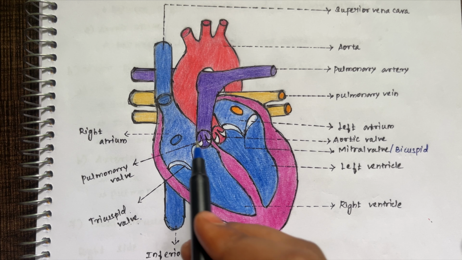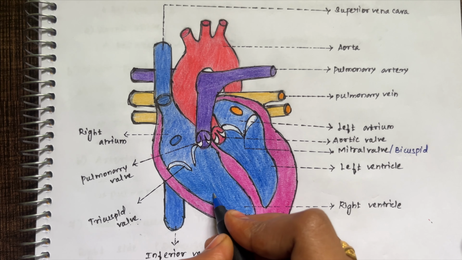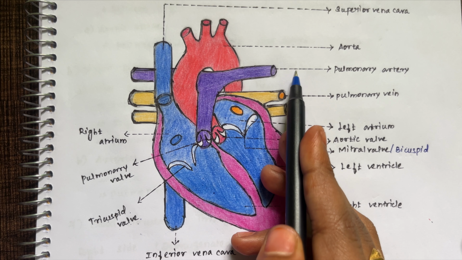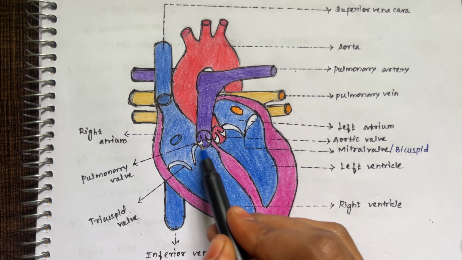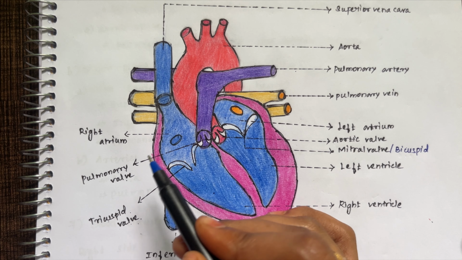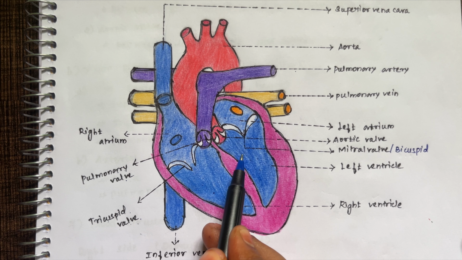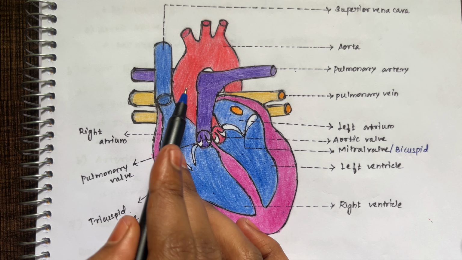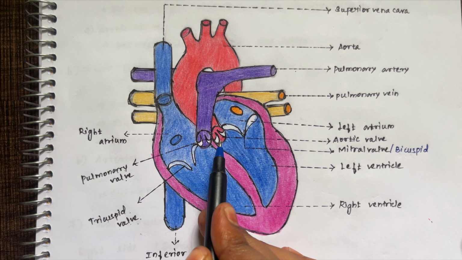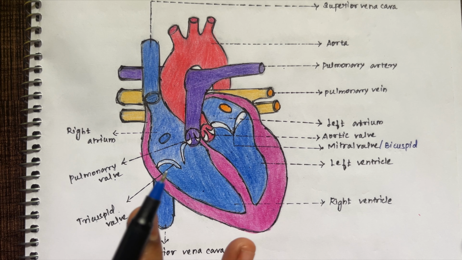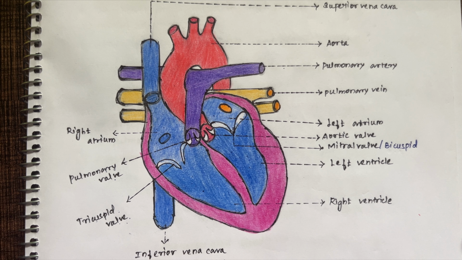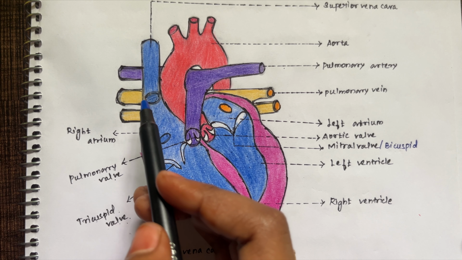And the valve present in between the right ventricle and the pulmonary artery is called the pulmonary valve. The valve present in between the left ventricle and the aorta is called the aortic valve. I am going to explain the basic blood circulation through the heart.